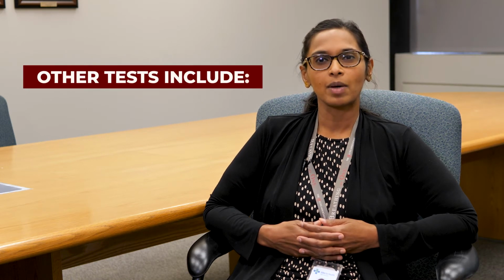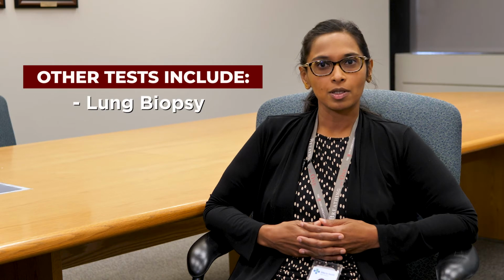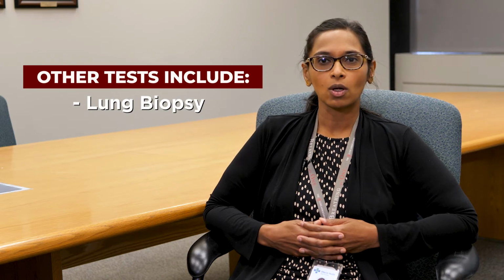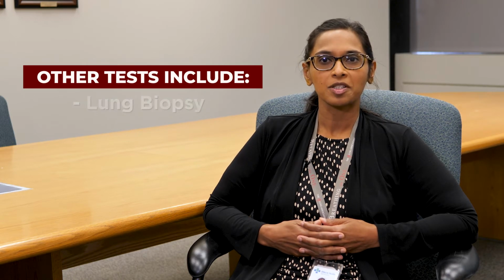So the CT scans will reveal a certain pattern of scarring. And that's when we use other specialists like radiologists to help us figure out what pattern of scarring you might have on the CT scan. And in some situations, when the CT scans and the examination is not helpful, we might consider a lung biopsy. So we might ask one of our surgeon colleagues to help us out and get a lung biopsy done.